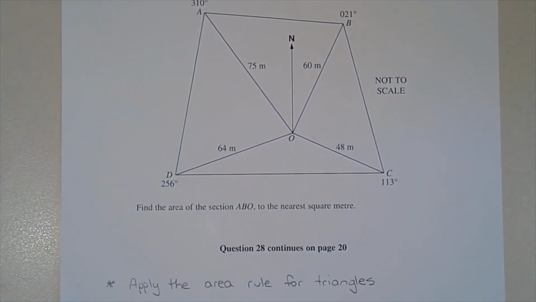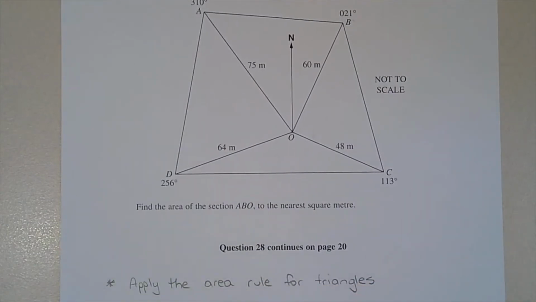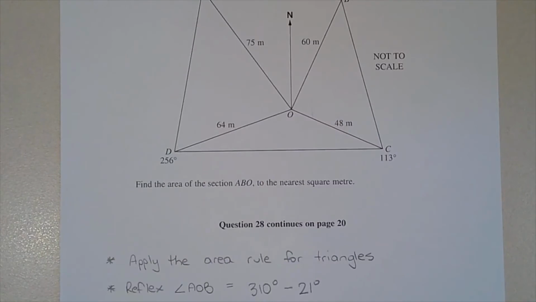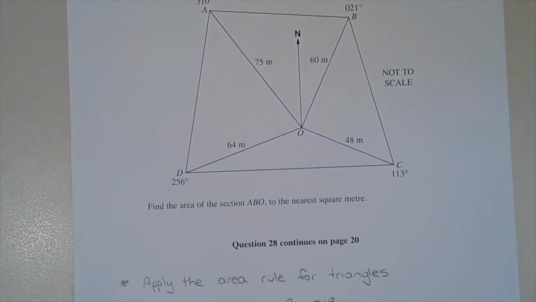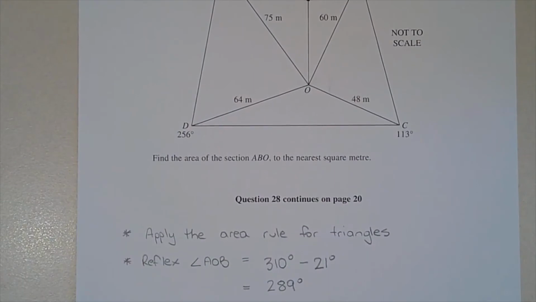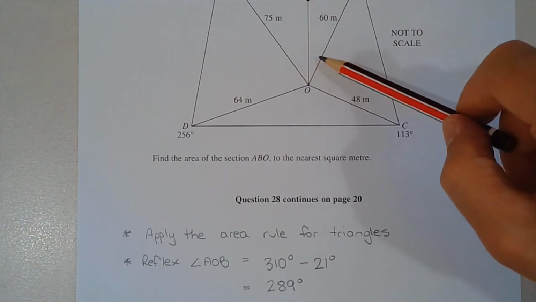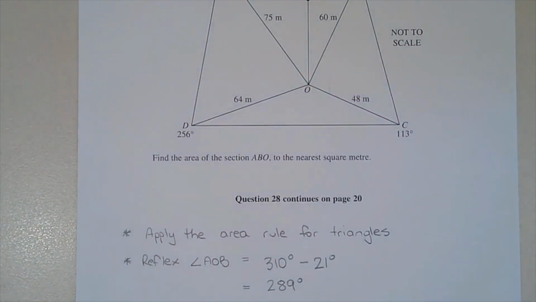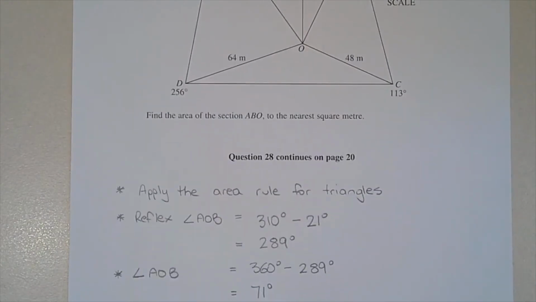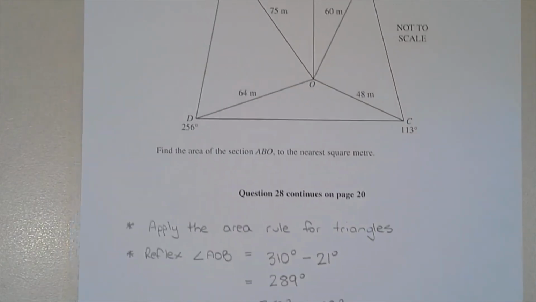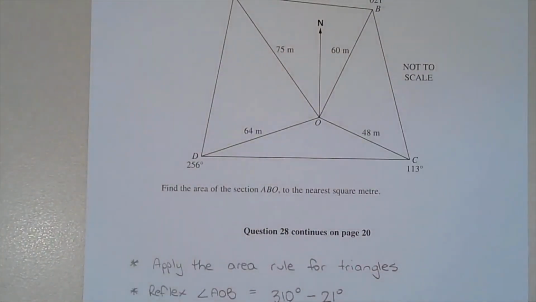So we're going to apply the area rule for triangles. So firstly, we need to think of a strategy. The strategy is this strategy here. Next, I'm going to find reflex angle AOB. So that's 310 minus 21, and that equals 289 degrees. So to find the non-reflex angle AOB, or the included angle in the triangle, it's 360 minus 289, which equals 71 degrees.